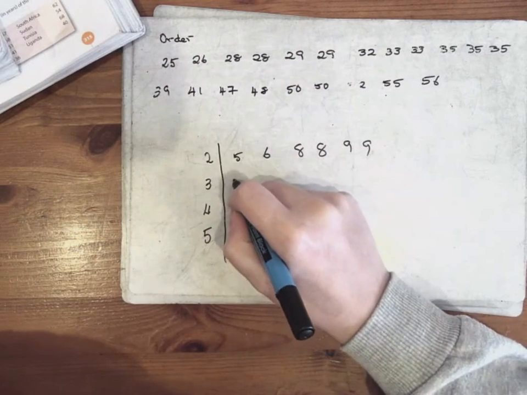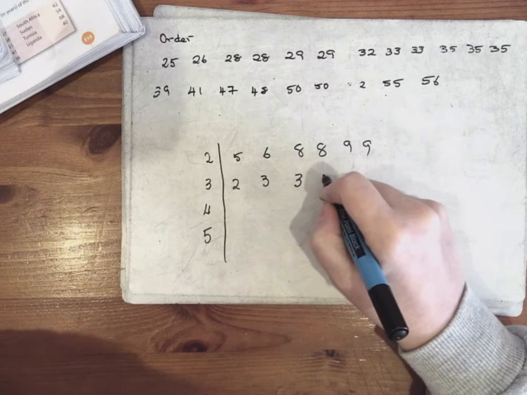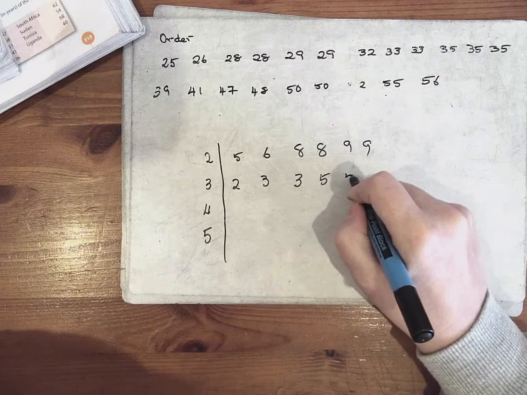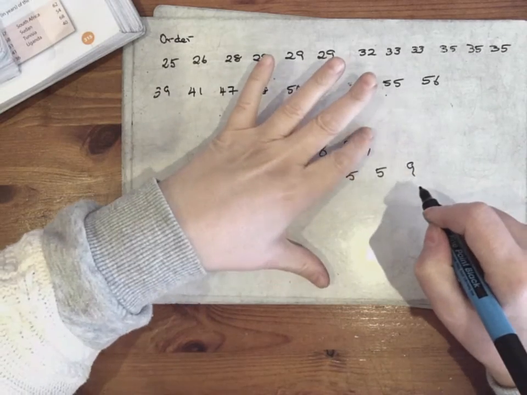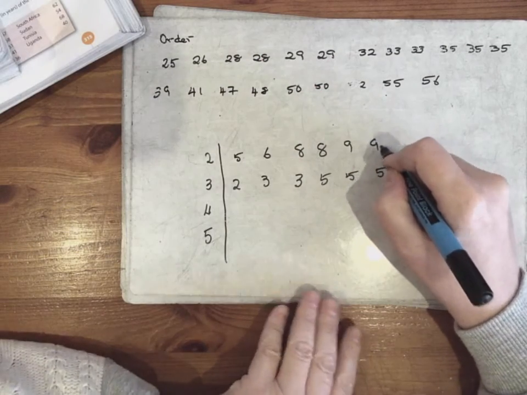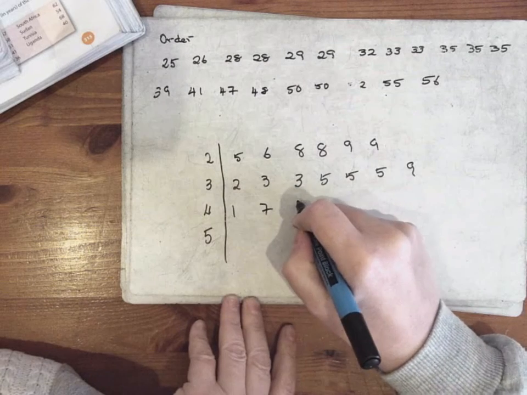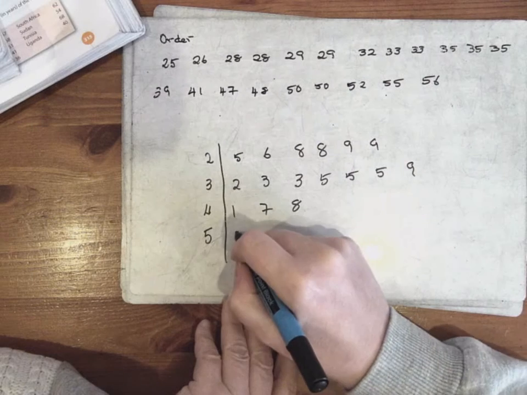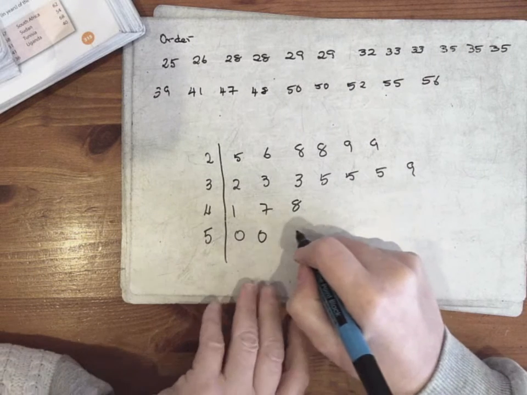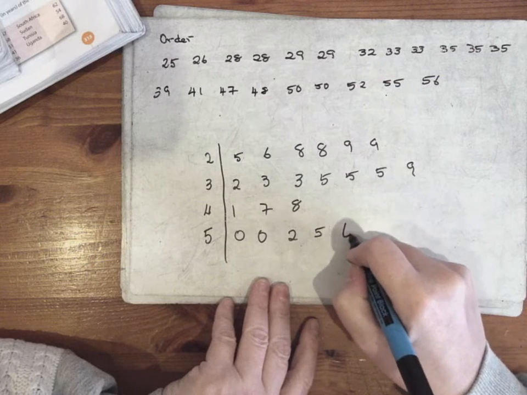I have a 32, then 2 33s, 3 35s, and a 39. Now I'm onto my 40s, so I have a 41, a 47, a 48. Then my 50s: I have 2 50s, a 52, a 55, and a 56.